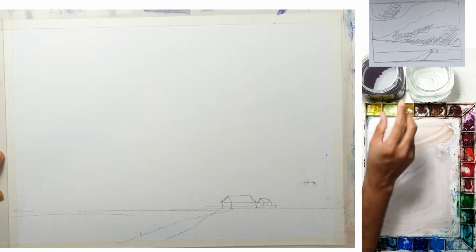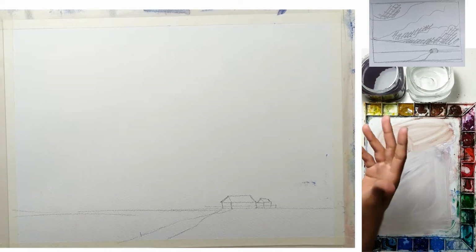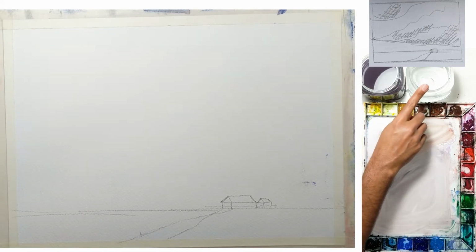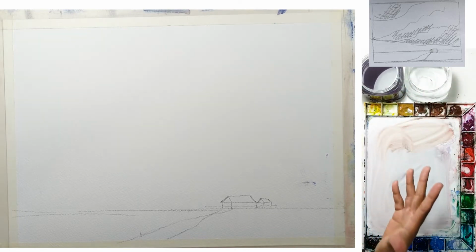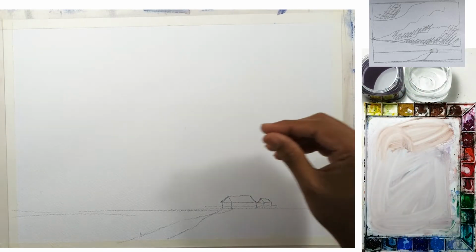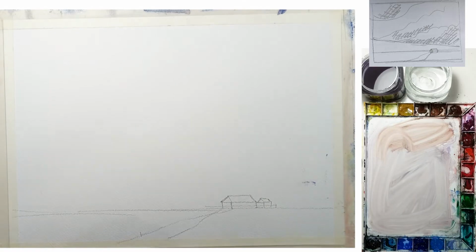I've got 2 bottles of water. One is dirty, to clean the regular brush, and the other one I try to keep clean for washes or to pick up cleaner pigment. Let's crack on with it.